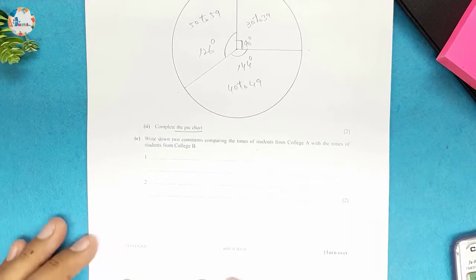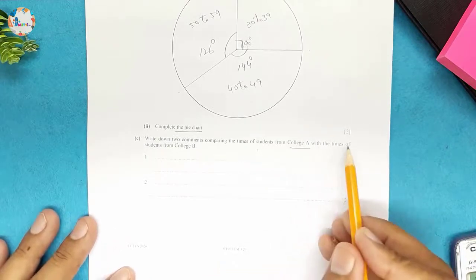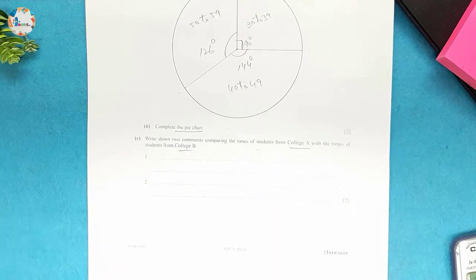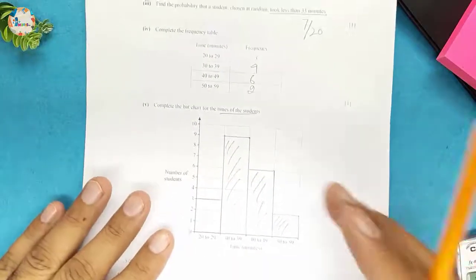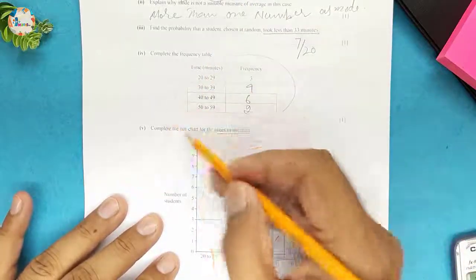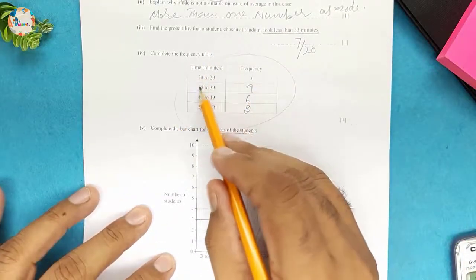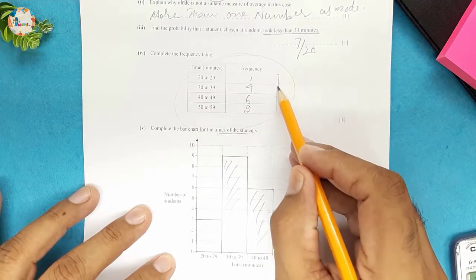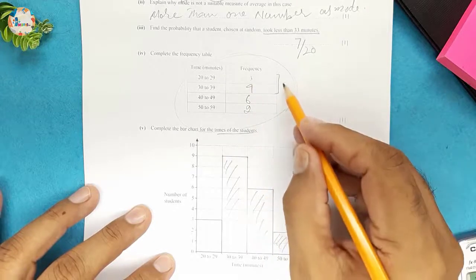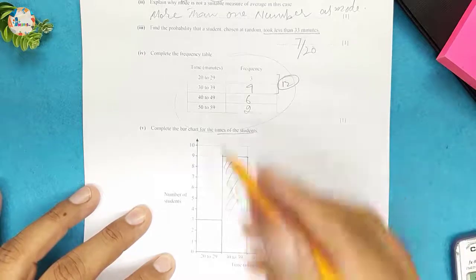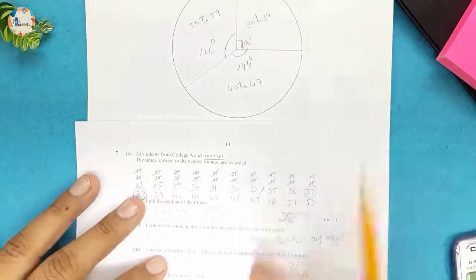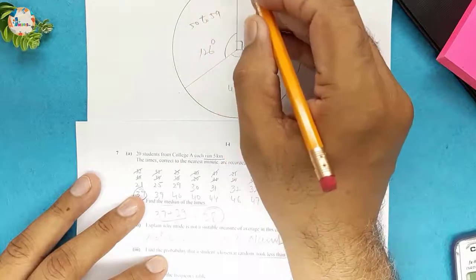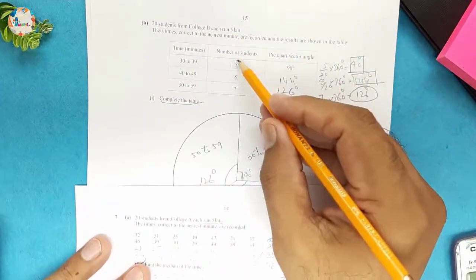And then they are saying write down 2 comments comparing the times of college A to college B. We have to write the 2 comments. If we compare team A and team B, this is basically team B data table and this is team A data table which we have gone through. This is the table. In this one, this is 20 to 29, 30 to 39. And these 2 brackets are basically 9, 10, 11, 12. So these are 12 people less than 39 time. So less than 39 time there are 12 people, and in team B less than 39 are only 5 people. If I move the page over here, so these are 5 people.